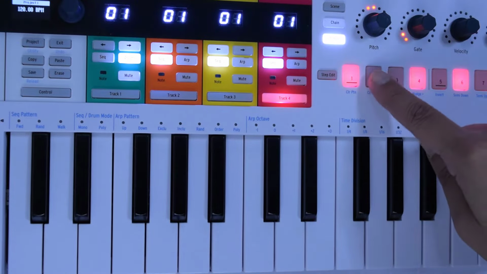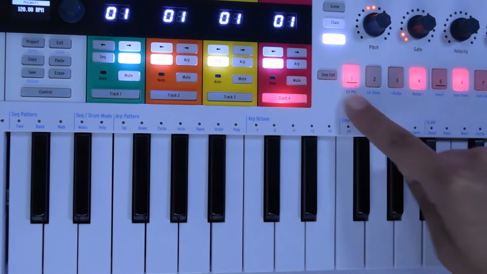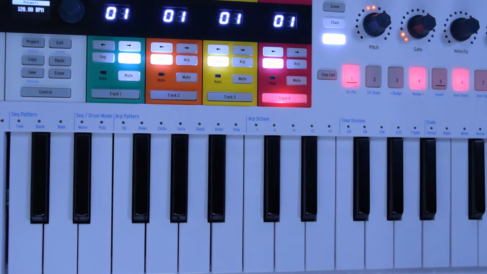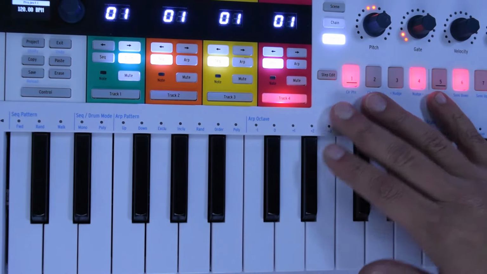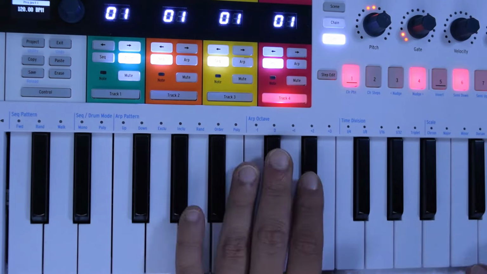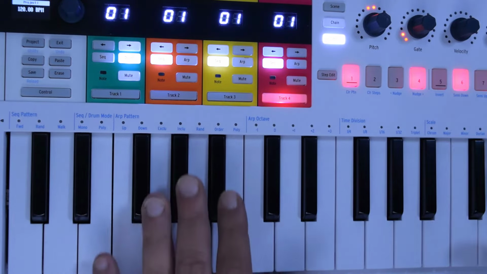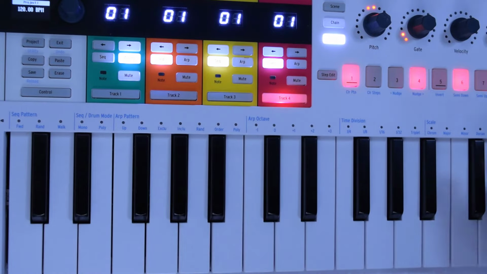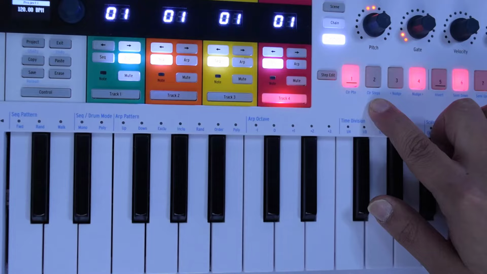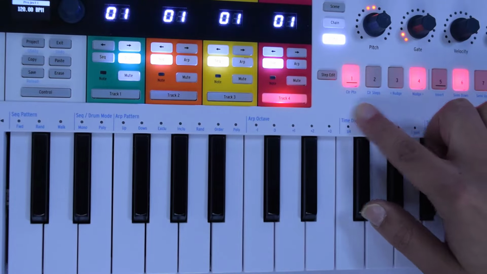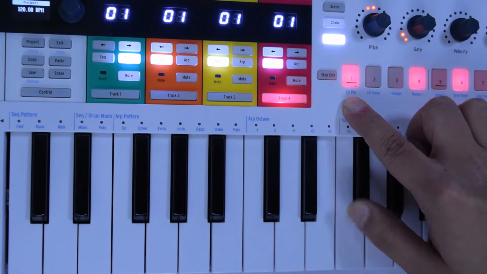And if you press this one, it's going to clear the steps. This is very important because maybe you're working on a pattern and you already have your octave set up, your scale, your pattern length and everything else, but you just want to delete the notes. Well, in that case, you will be hitting the clear steps, and not the clear pattern, because the clear pattern deletes everything.